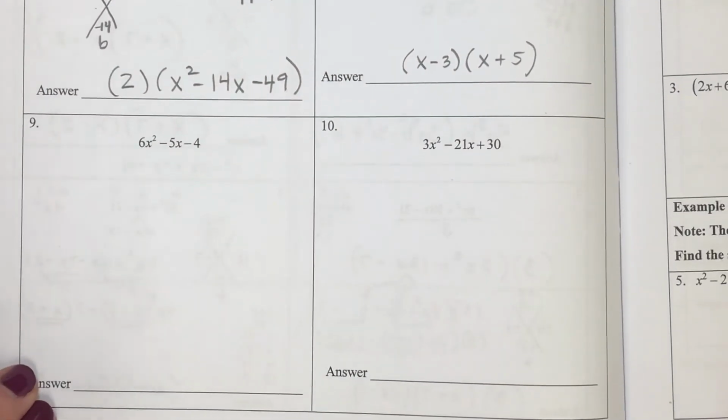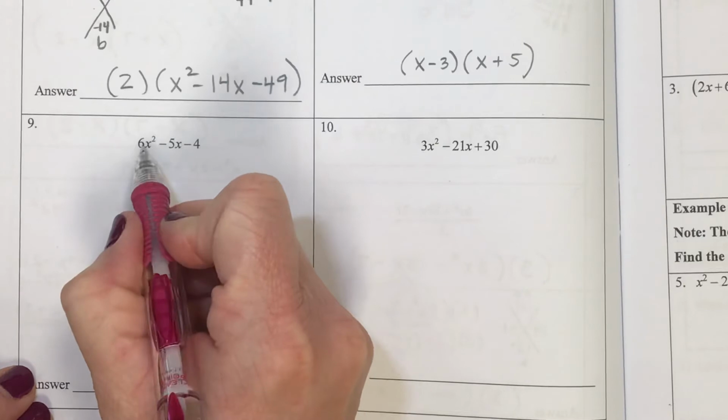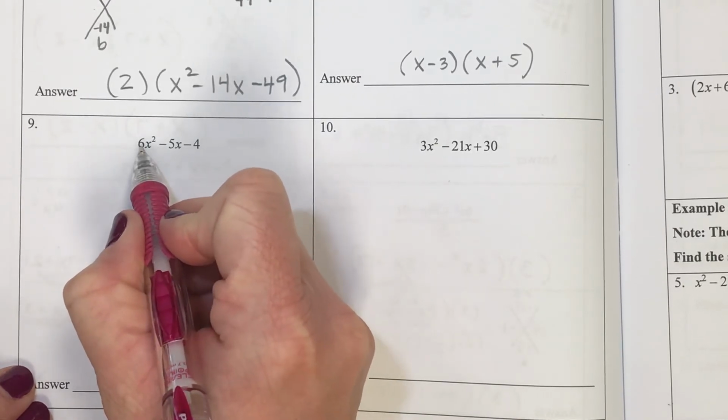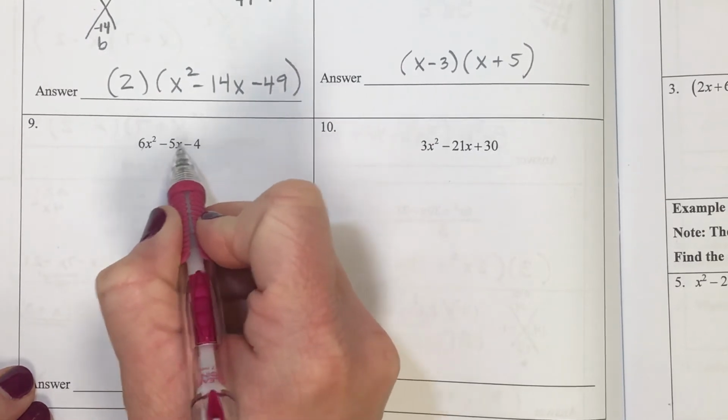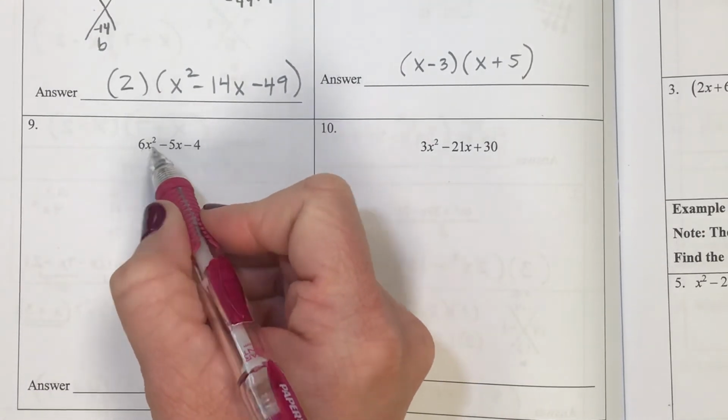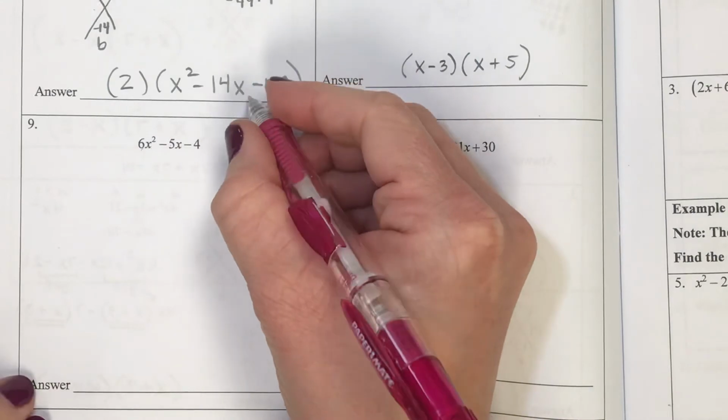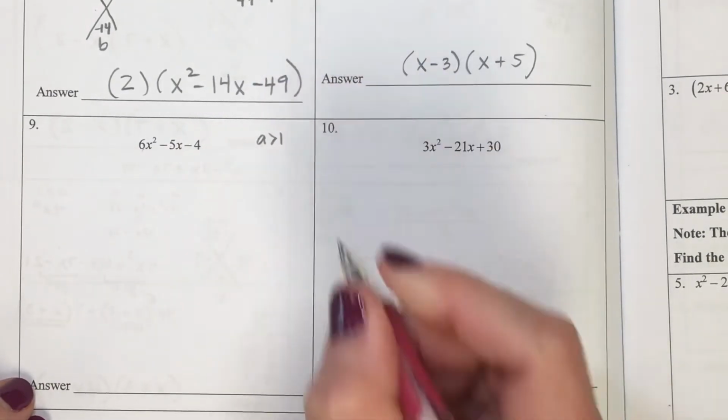All right, we got 2 left. Hang in there, we're almost done. Here, my factor of 6. Factors would be 2 and 3, or 6 and 1, and 5 and 4 are both not divisible by those factors of 6. And so this is going to end up being just an a greater than 1.